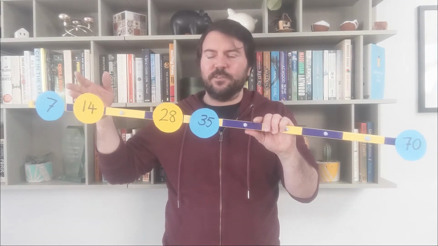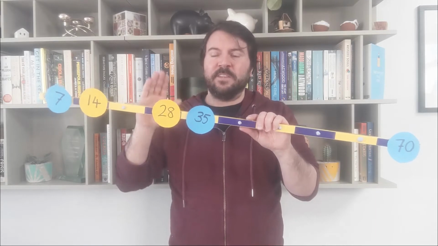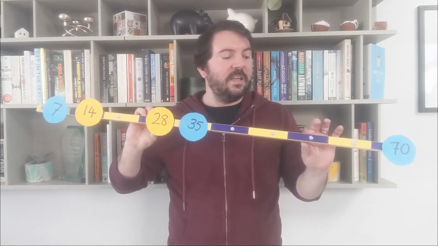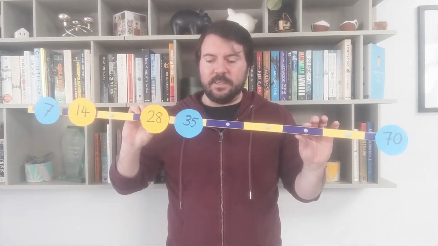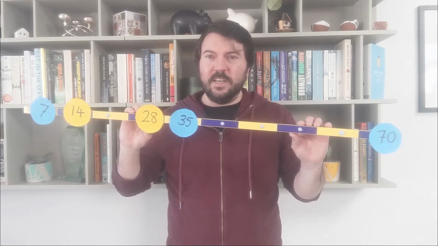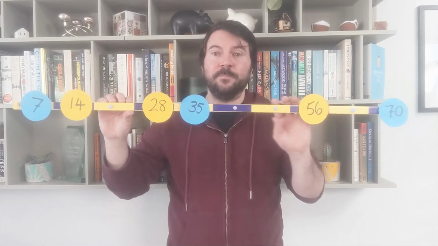So I had 1 7, doubled that to get 2 7s, 14. Doubled that to get 4 7s, 28. So I'm going to double this to get how many 7s? You tell me, how many 7s if I double this? It's currently 4 7s. So double 4 is 8. So what are 8 7s? Well, I know 4 7s are 28, so I just need to double that. Double my 20, I get 40. Double my 8, I get 16. 40 plus 16, 56. There we go.